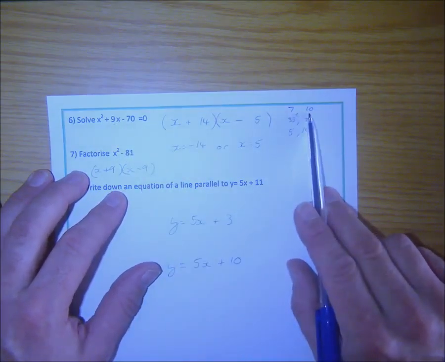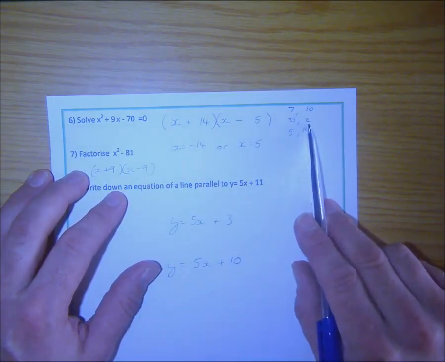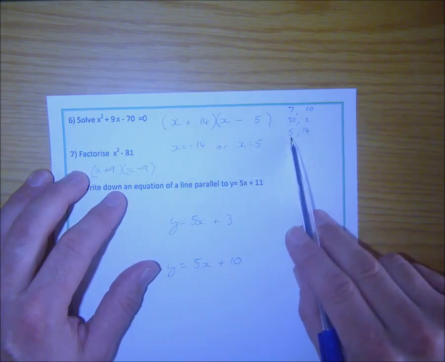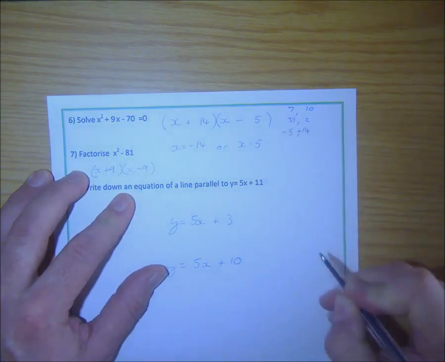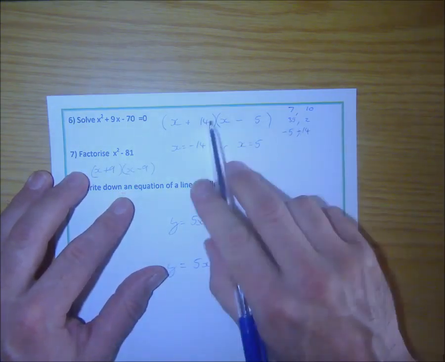Well, 7 and 10 won't make 9. 35 and 2 will make nowhere near 9. 5 and 14 will make plus 9 if I have plus 14 and minus 5. So they go into there.